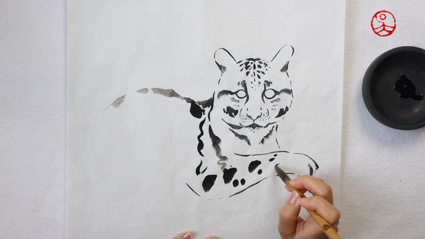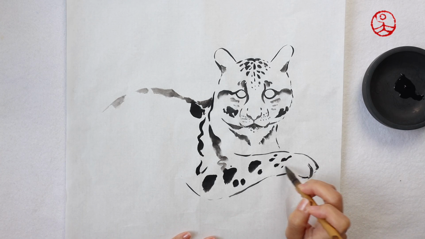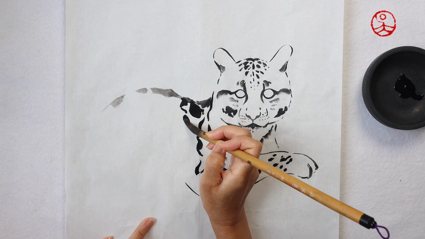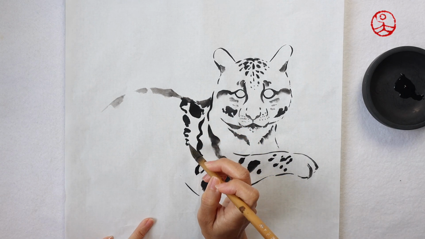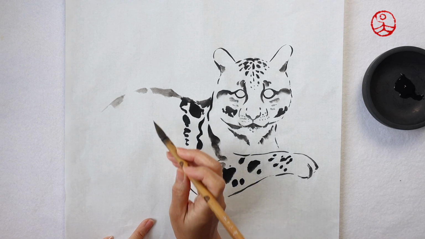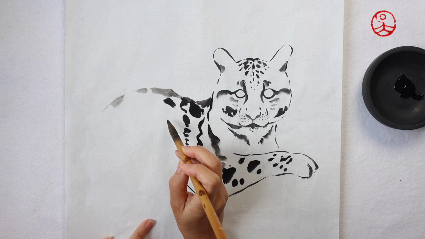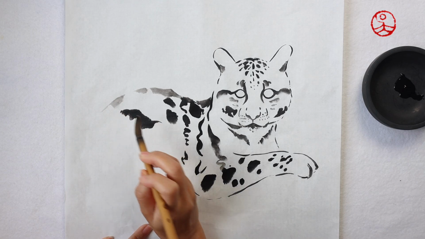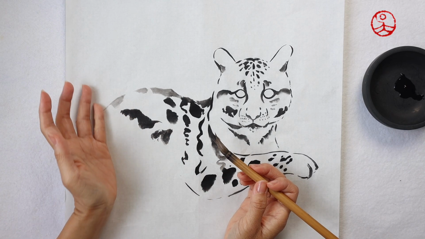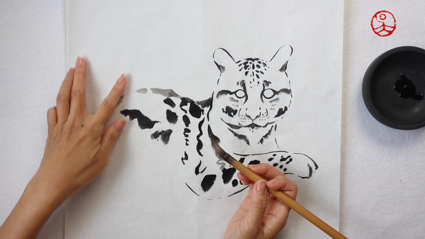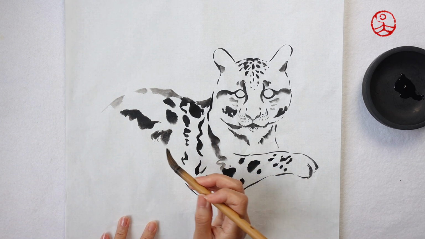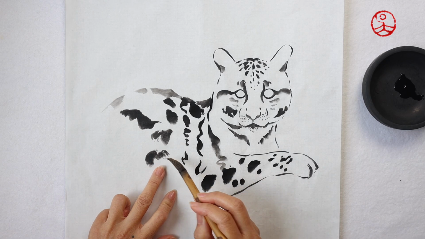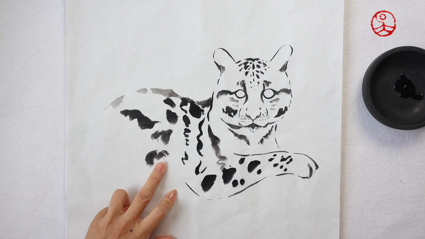And even if you don't follow exactly, then you will still get the essence of the cat's flow here. So I'm gonna add some spots here, darker spots. I'm not gonna paint all the way here because I'm planning to have some leaves to make it more like a Chinese painting. So as you see, these are the lighter colors.